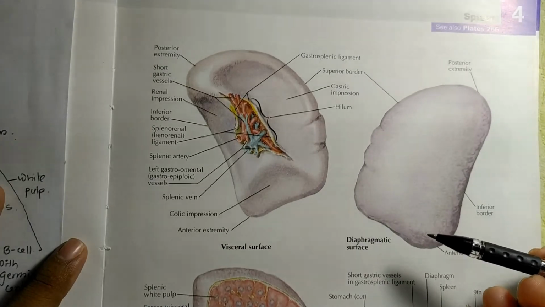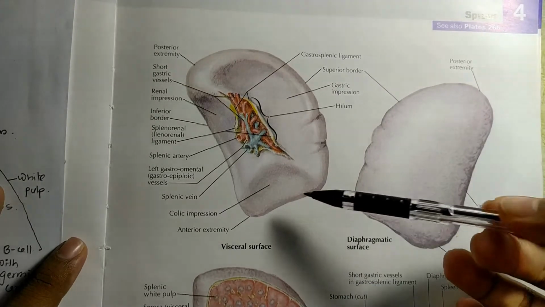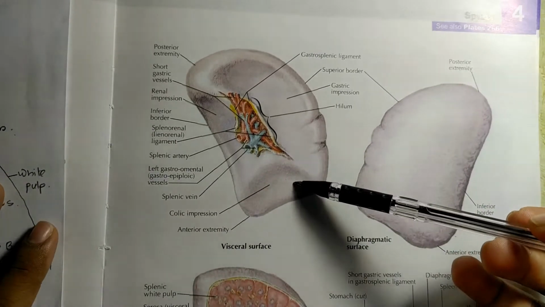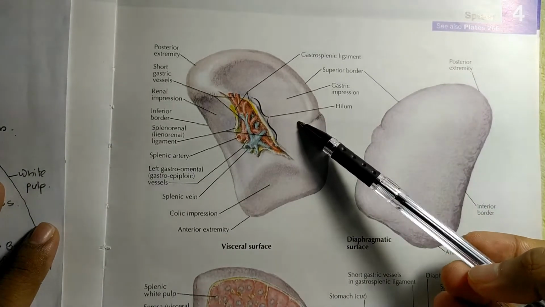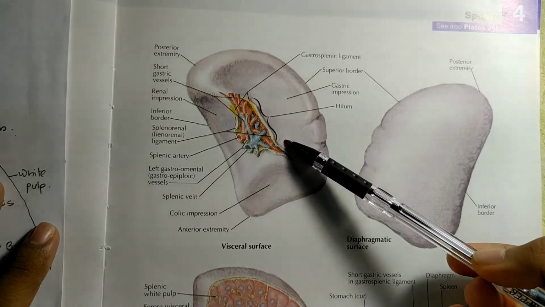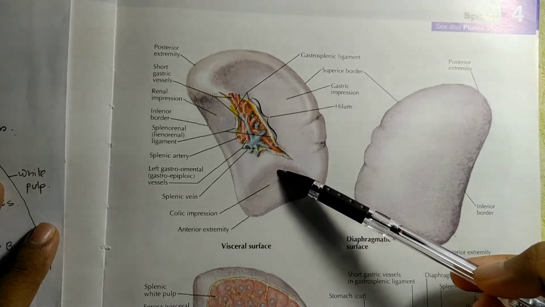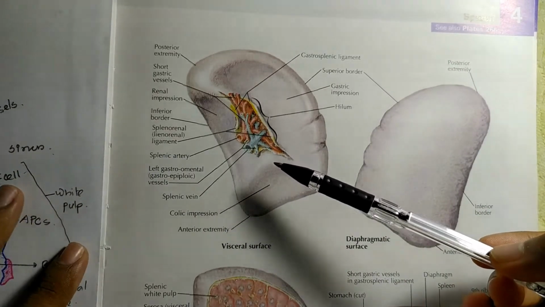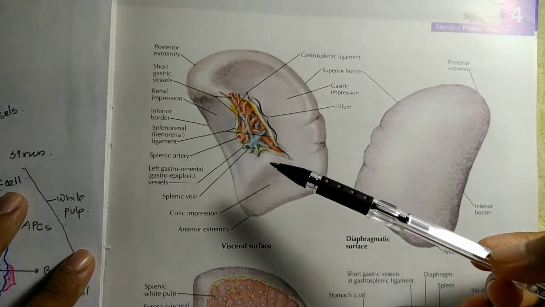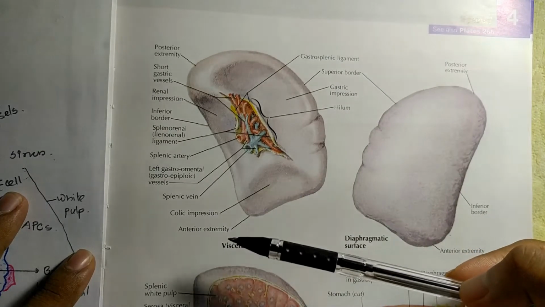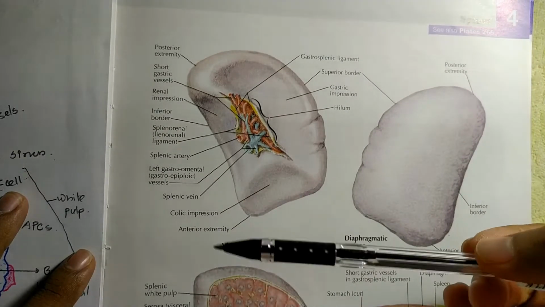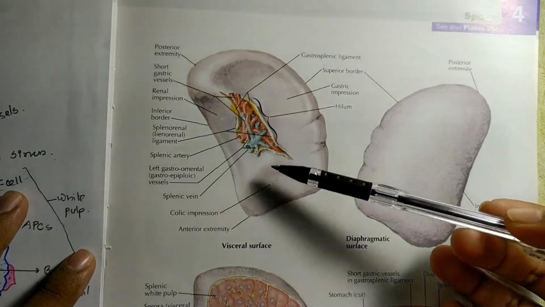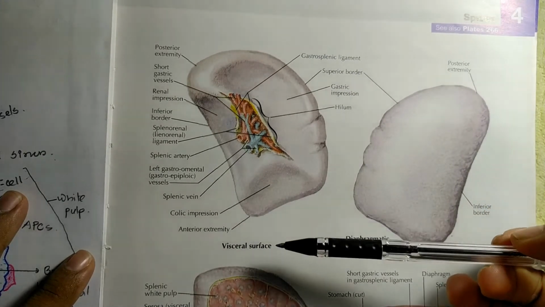The spleen becomes enlarged in hematological diseases like thalassemia, sickle cell anemia, and portal hypertension. In some infectious conditions, and in some conditions like typhoid, there are other conditions where the spleen can enlarge. It is called splenomegaly.